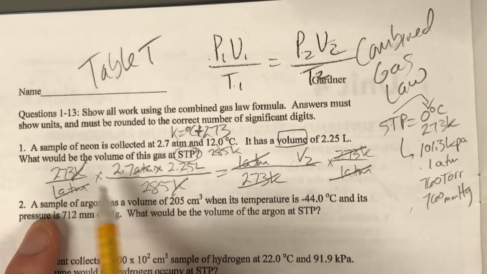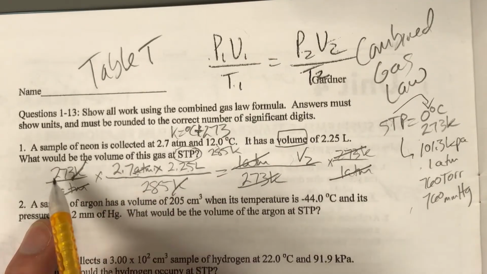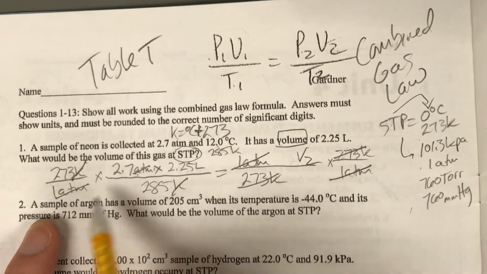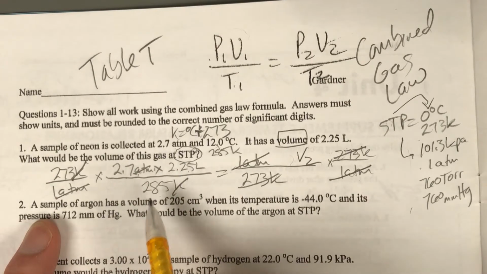So if you just wrote V2 and you had all of this stuff as your answer, 273, 2.7, 2.25, 1, and 285, that would be a correct way to show it as well. Okay?